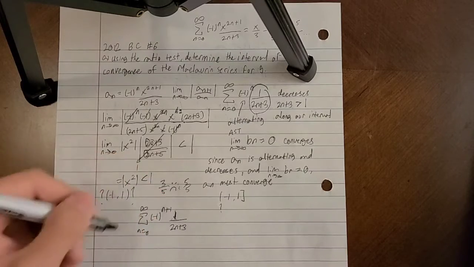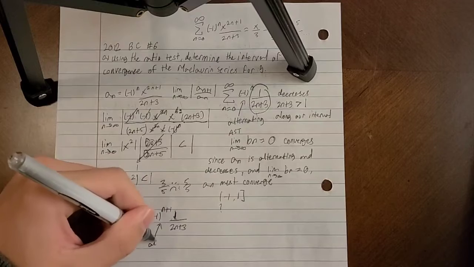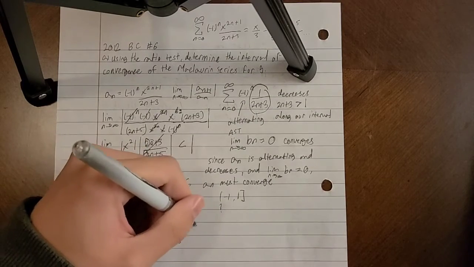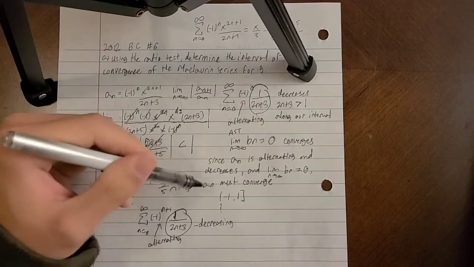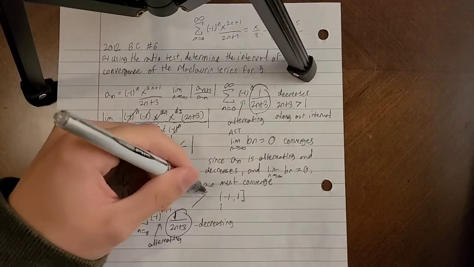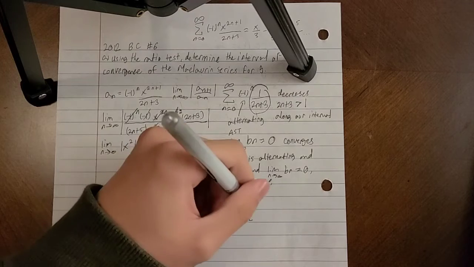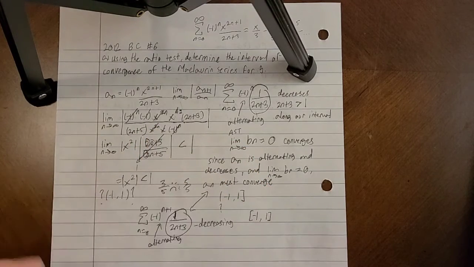And this is basically the same thing as if we plug in 1, because this makes it alternating, and b of n is always decreasing, which basically means our same explanation for this one applies. So that means that our interval of convergence is from -1 to 1 in brackets, because they both converge.